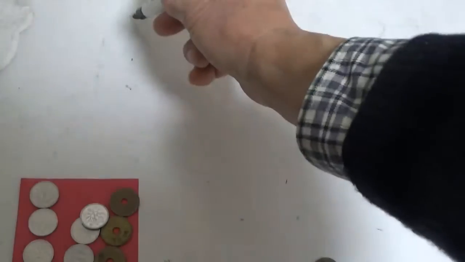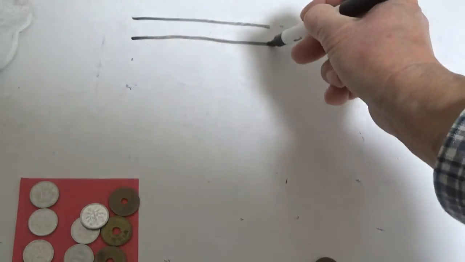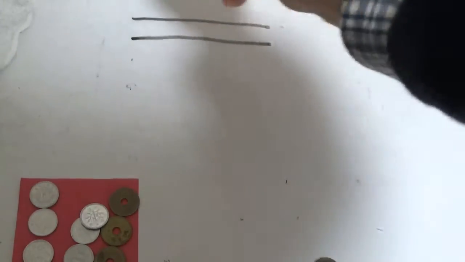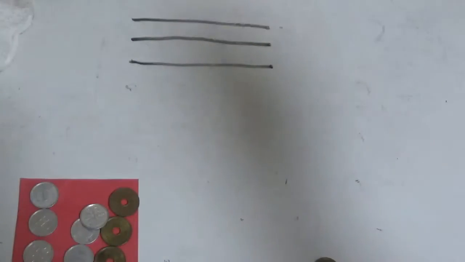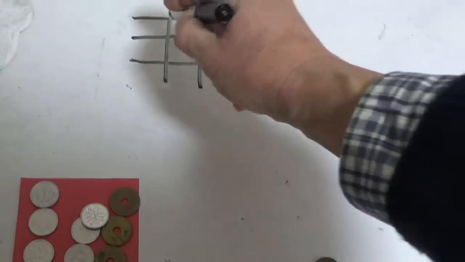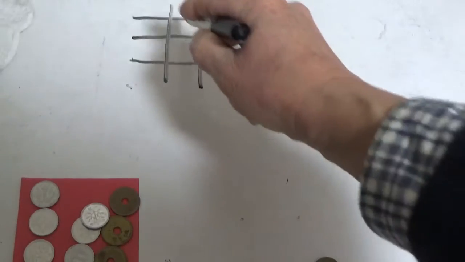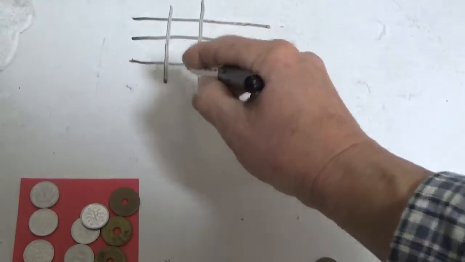Let's calculate by lines. First, I will write 3 lines. It's an ancient Indian method, and then vertically 2 lines, and the crossing point is 1. So it is 1, 2, 3, 4, 5, 6.